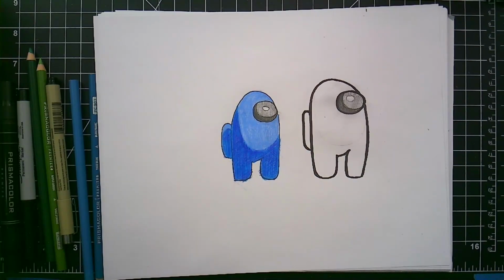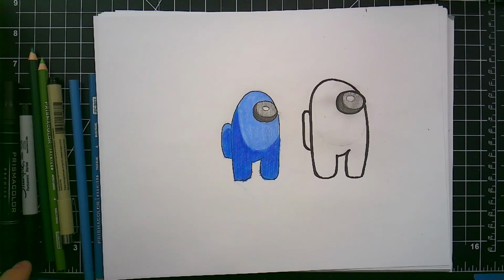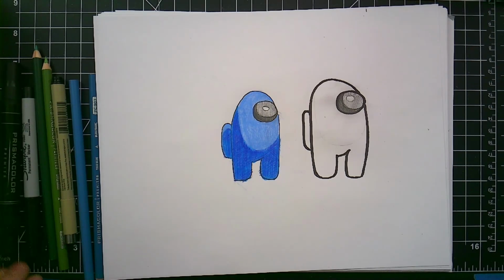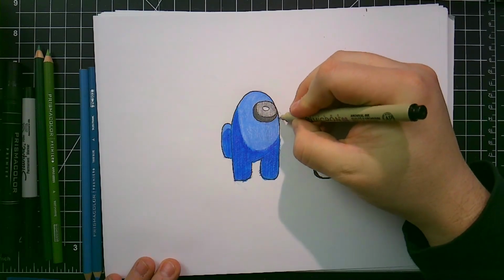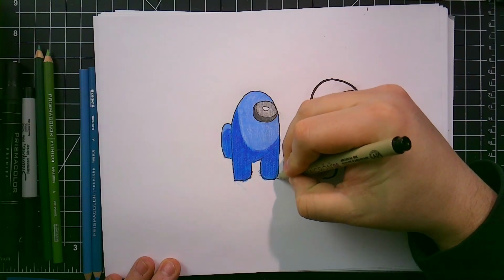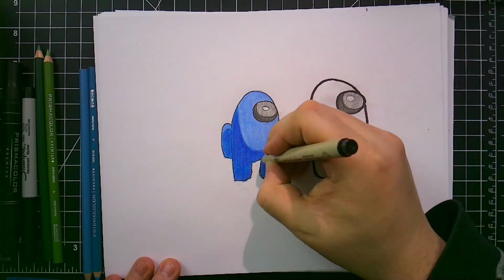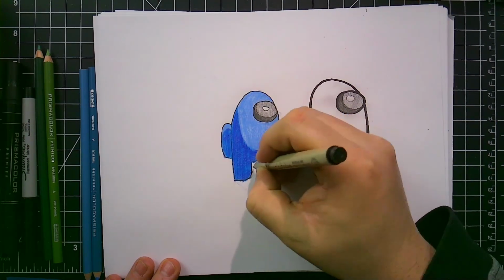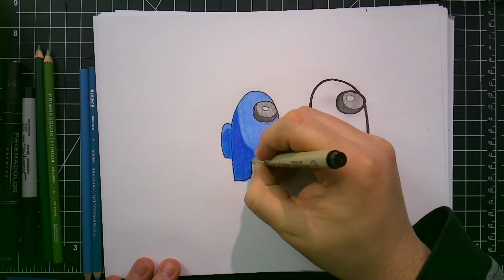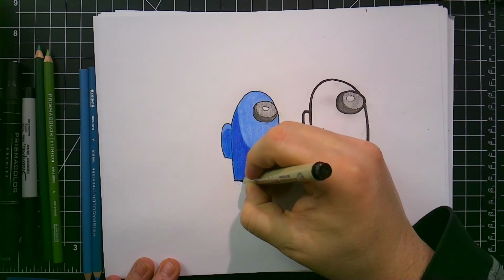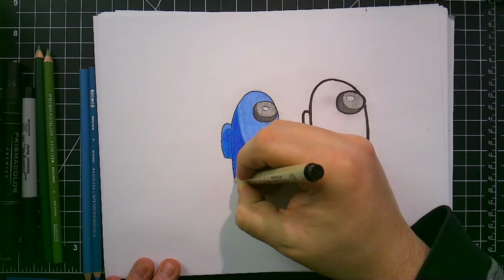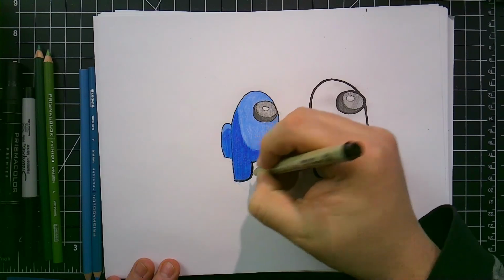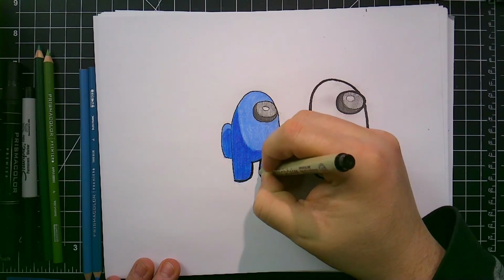Alright, with the next one, before I do that next one, I do like to go over one more time with my marker. Tidy up any loose ends. Give some variation to some of these lines.